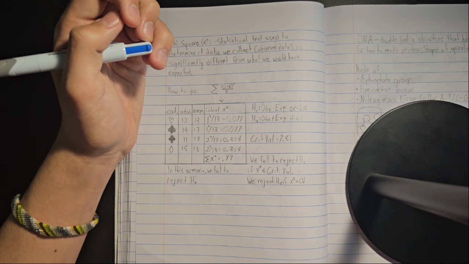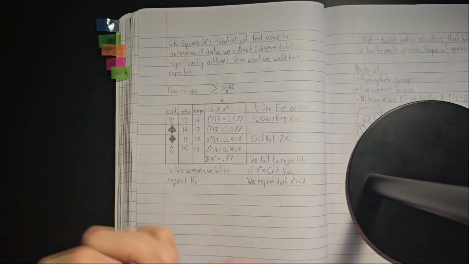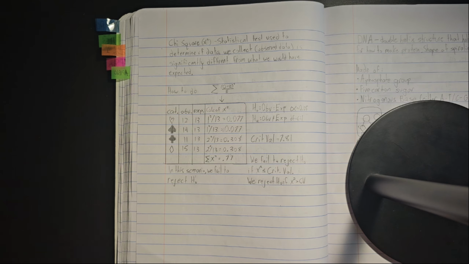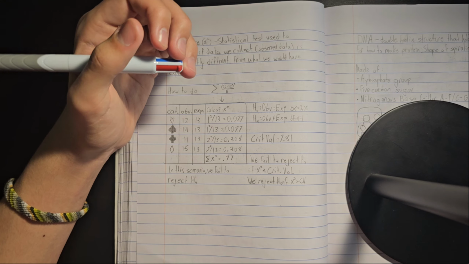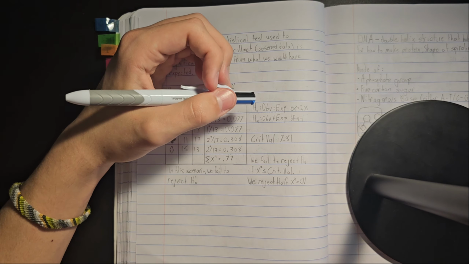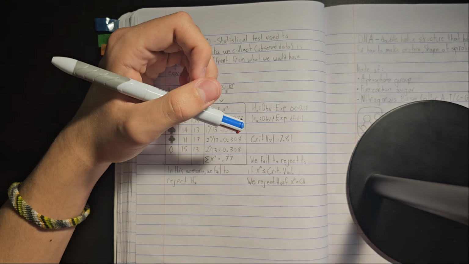And through that, we can calculate our critical value. You can look up more on just chi-squared if this is a bit confusing to you. But what you need to know is that we fail to reject our null hypothesis, or H0, if the chi-squared is less than or equal to our critical value.